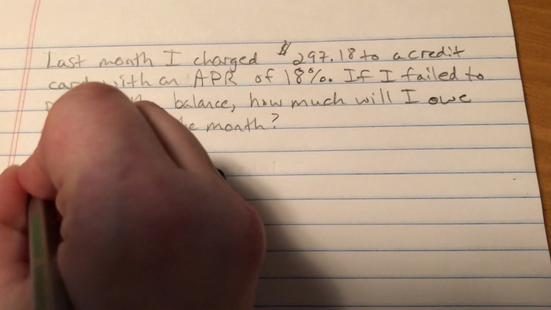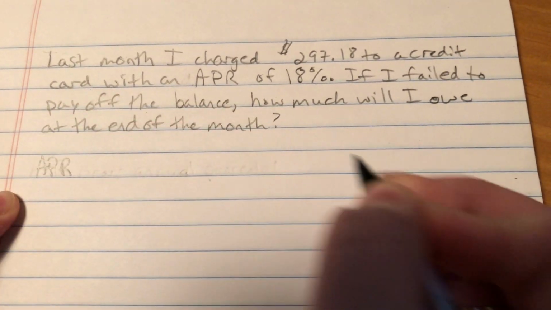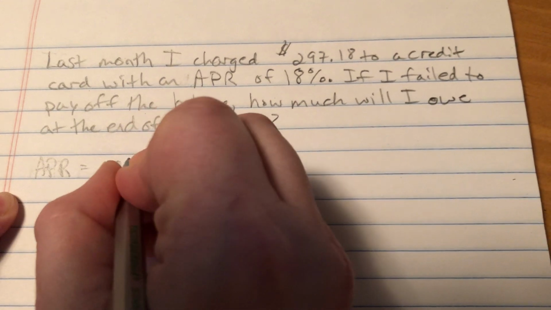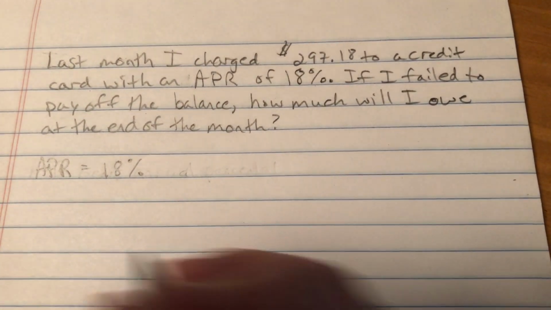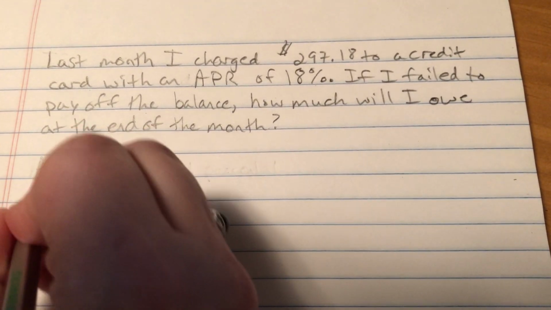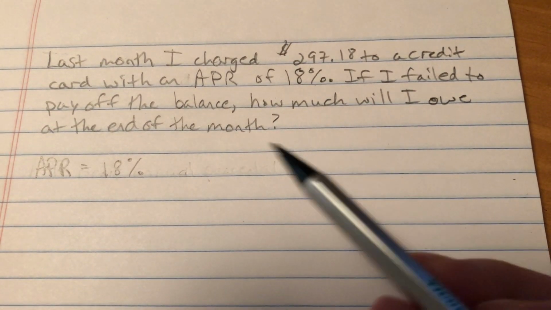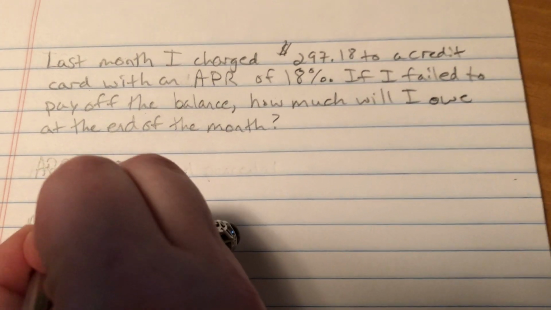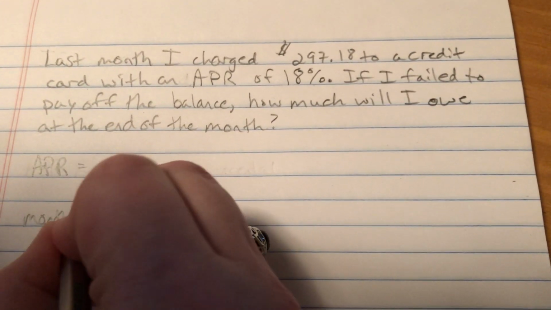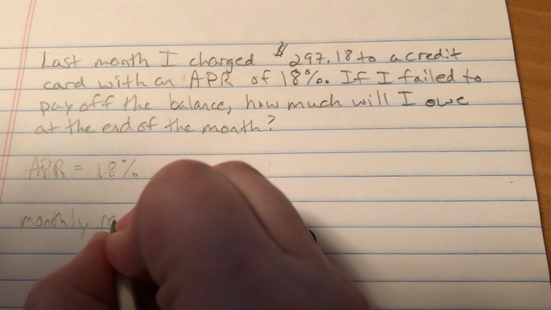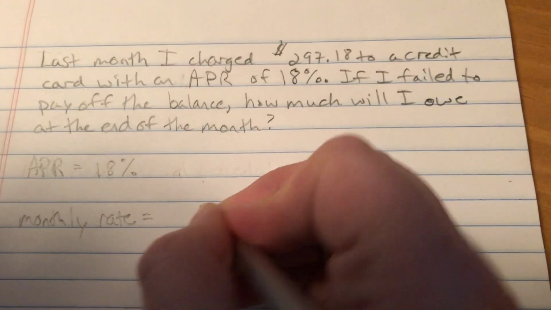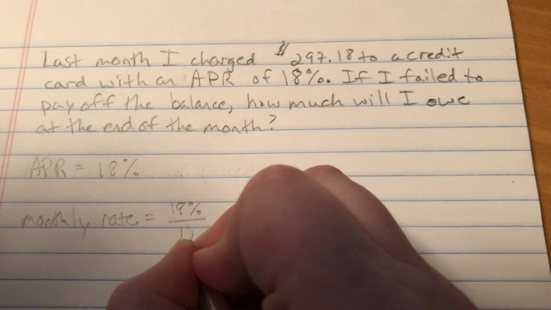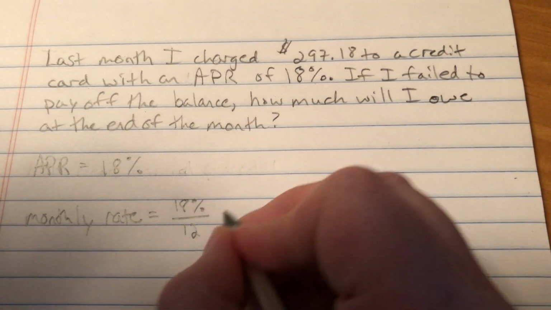Now, APR, that is the annual percentage rate. What I really need to know is the monthly percentage rate, because you actually get billed every month for a credit card. It's not just once a year. So monthly rate is going to be that 18% divided by 12, because there are 12 months in a year.